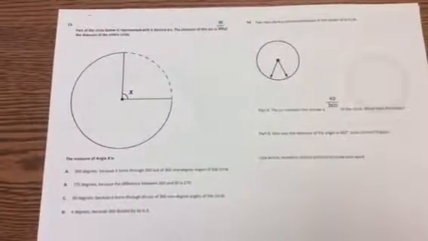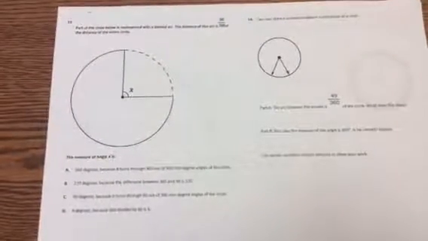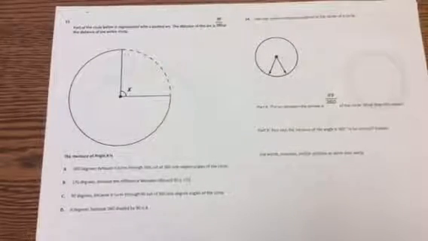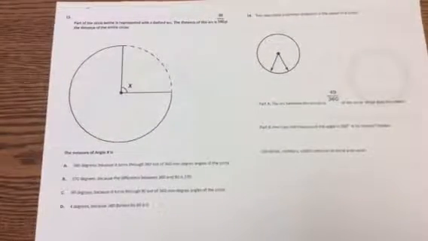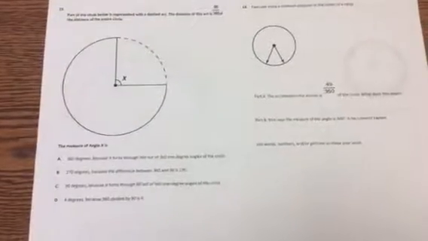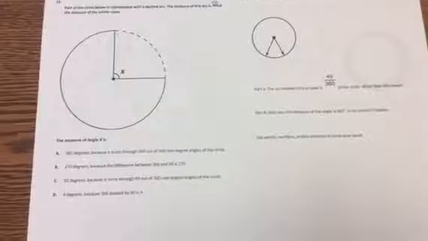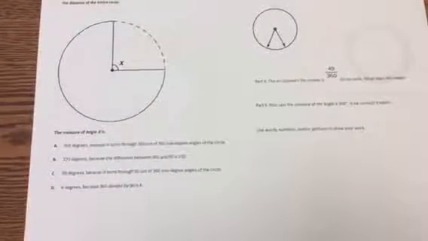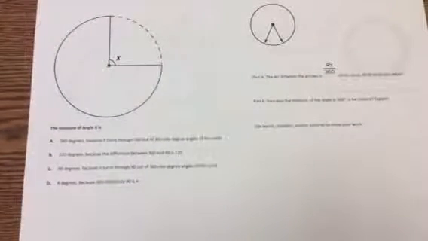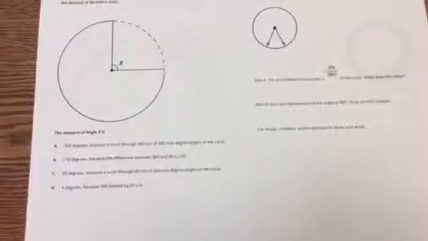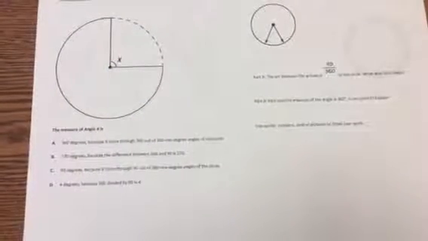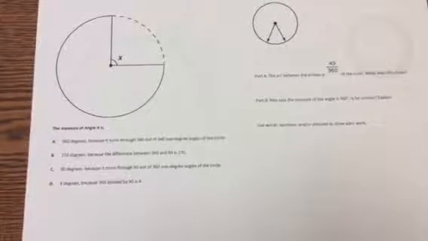Part of the circle below is represented with a dashed arc. The distance of this arc is 90/360ths of the distance of the entire circle. The measure of angle x is: A, 360 degrees, because it turns through 360 out of 361 degree angles of the circle. B, 270 degrees, because the difference between 360 and 90 is 270.